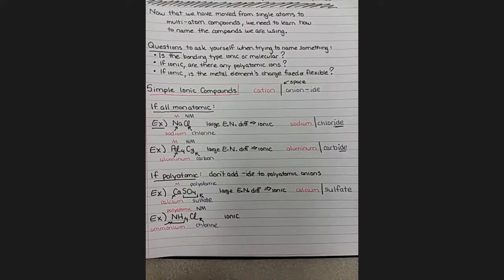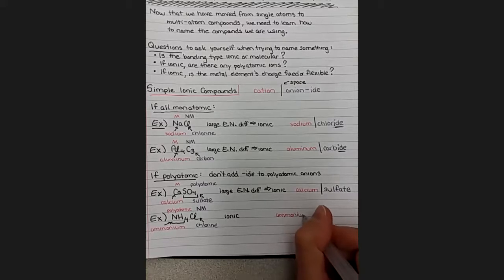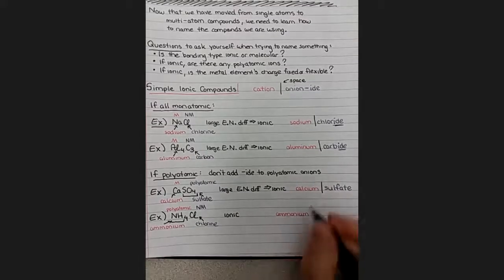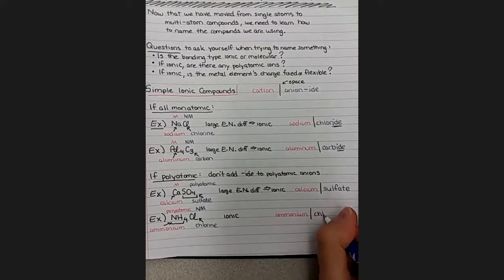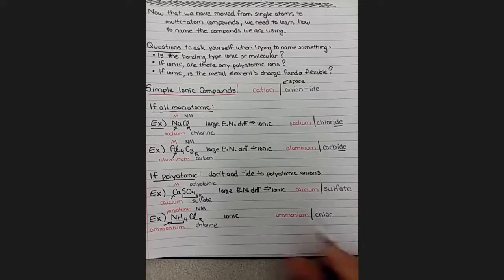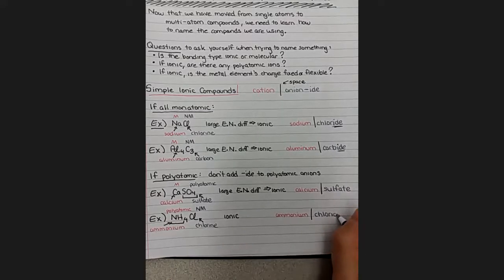So now we're ready to name it. We use the polyatomic ion's name for the cation. Space. And then we use the chlorine as the anion. And we're going to add that "-ide" ending because the polyatomic is in the cation and not in the anion.